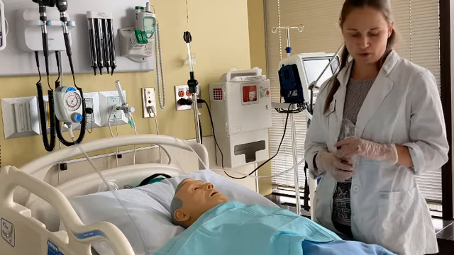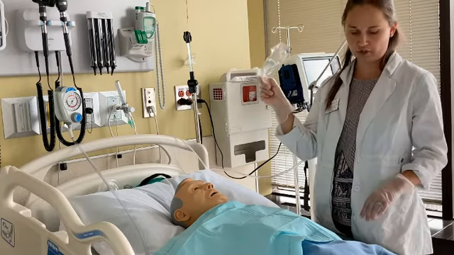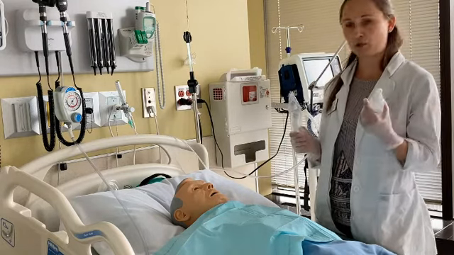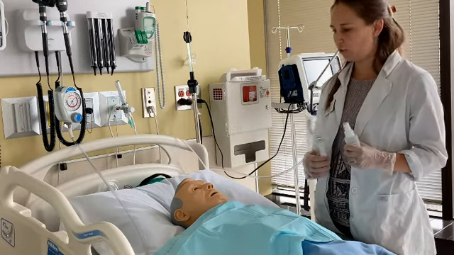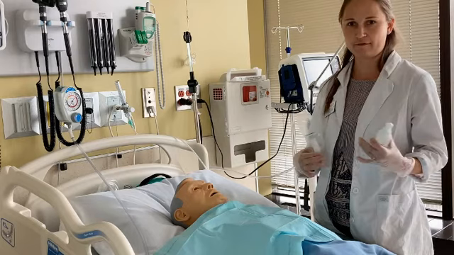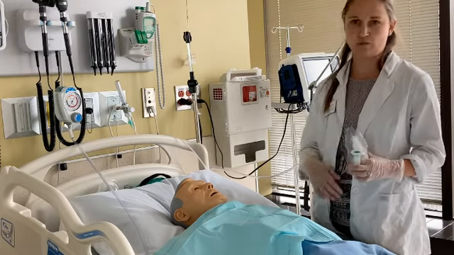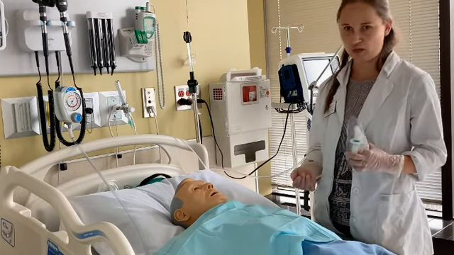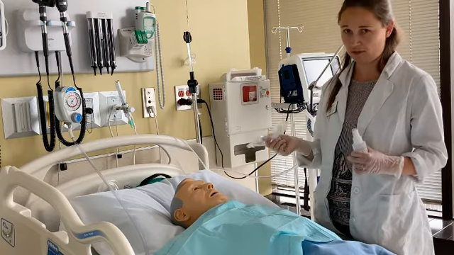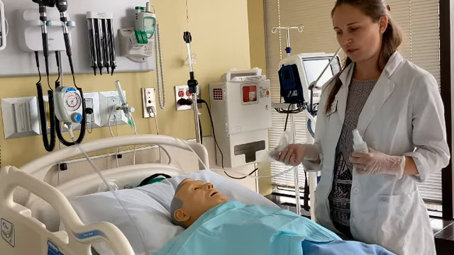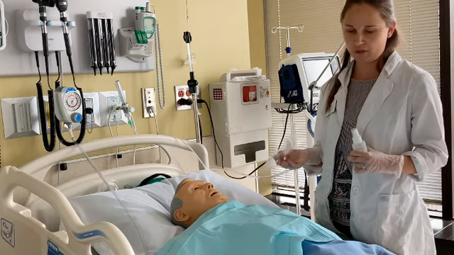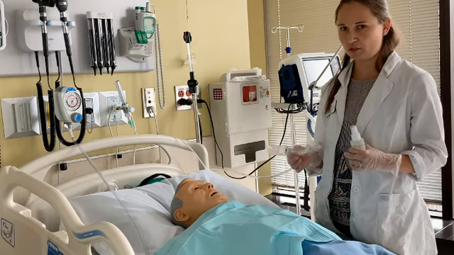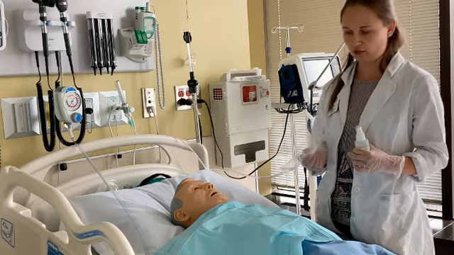So to do this procedure, I will need my oropharyngeal airway, I will need a water-soluble lubricant, and my patient. So again, I have assessed my patient, I have identified my patient, and went through ABCDs to make sure that this patient actually requires this airway. And then I have chosen the correct type, because in theory, I have two choices for this patient. I could put in a nasopharyngeal airway or an oropharyngeal airway.